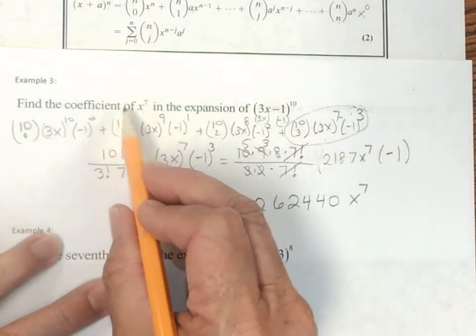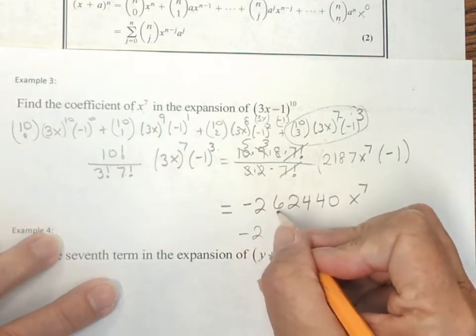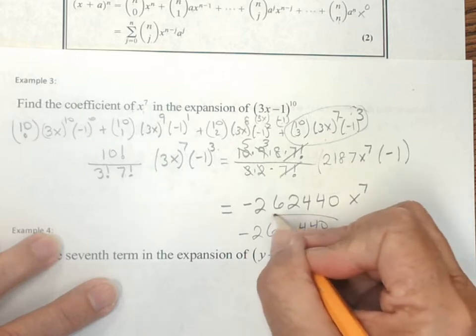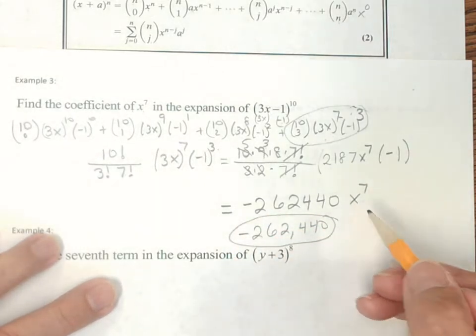But I was asked to find the coefficient. So the coefficient is negative 262,440. So that is the answer. That is the coefficient of x to the 7th.